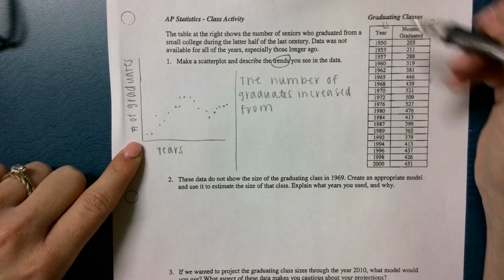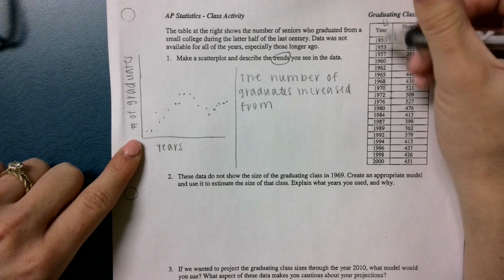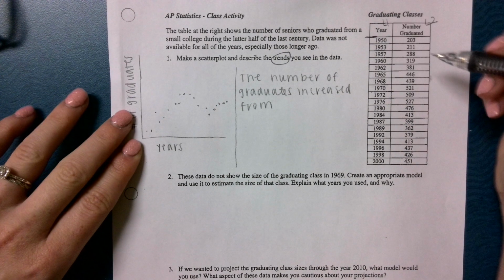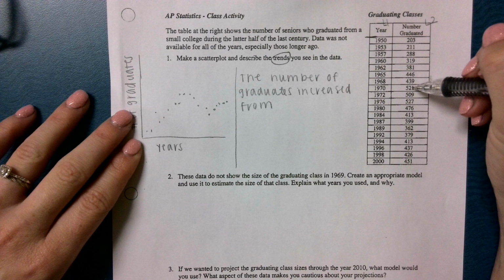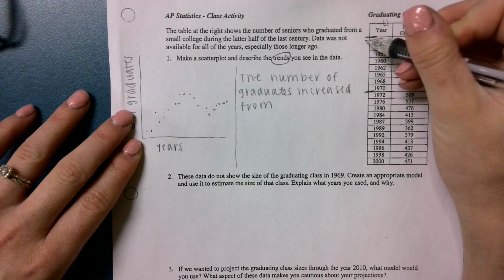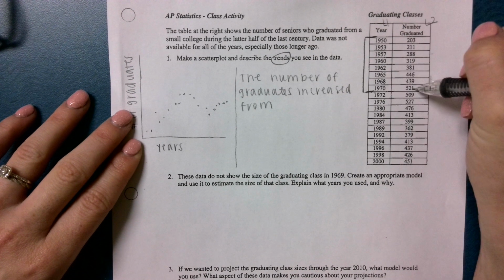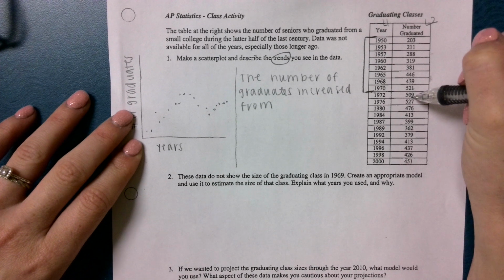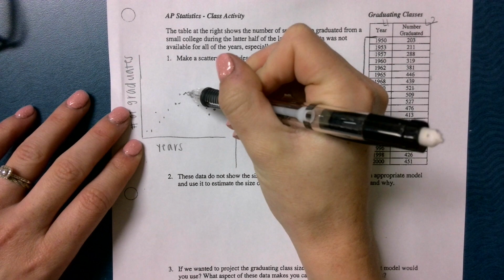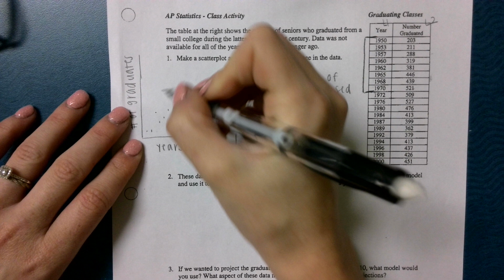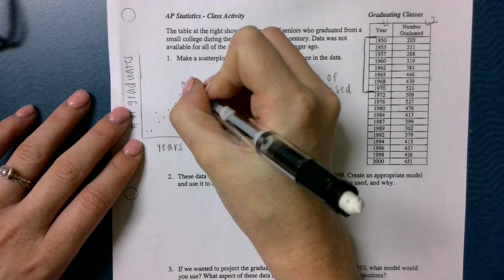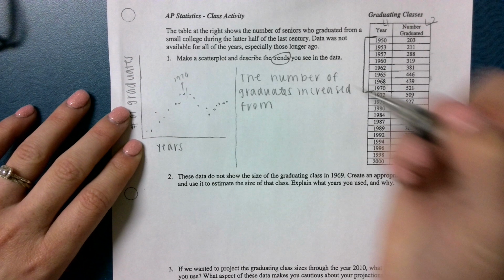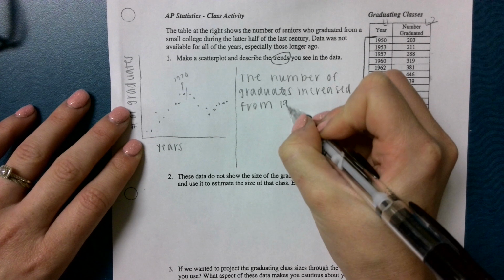So it looks like starting at 1950, we're increasing until we get to 1970. 1970 was at 521. The next year it started to decrease. So that means right here, this last dot was at 1970. So from 1950 to 1970.